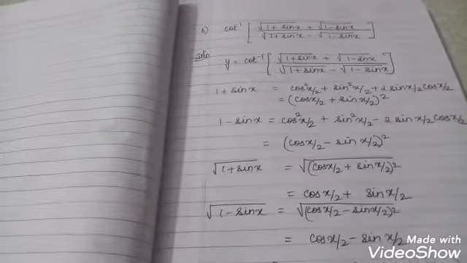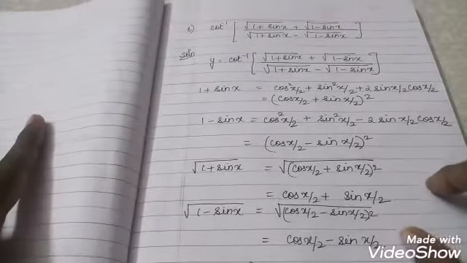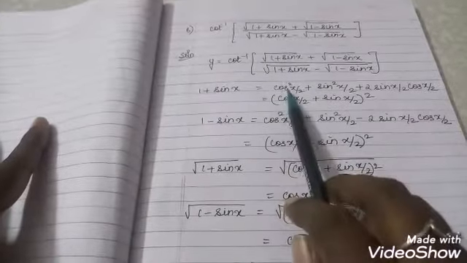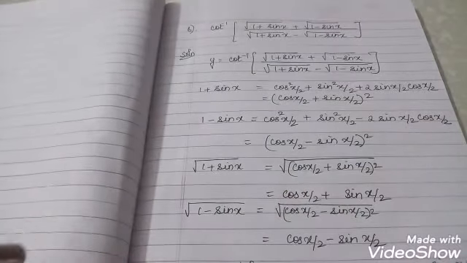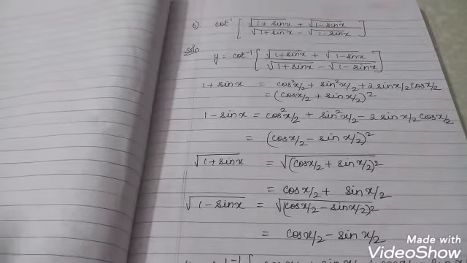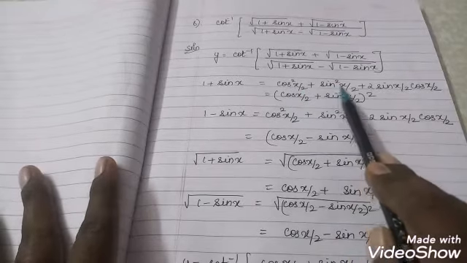Okay, so here what is it I'm going to simplify here? 1 plus sin x and 1 minus sin x. First of all, we'll try to eliminate the square root. So here you see how I'm going to simplify it. So this 1 you can write it as cos square theta plus sin square theta. What is cos square theta plus sin square theta? It is equal to 1. So here I'm just writing it as cos squared x by 2 plus sin squared x by 2.